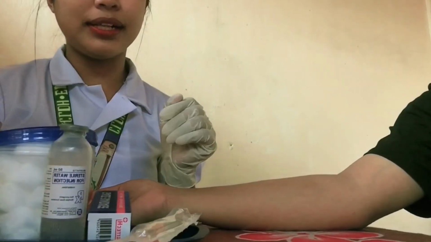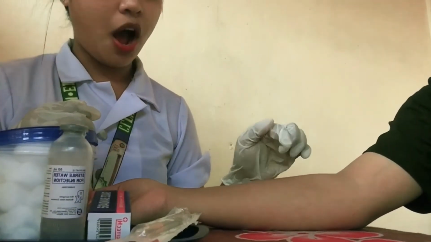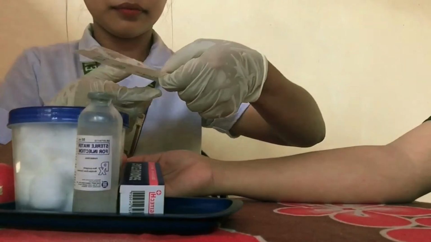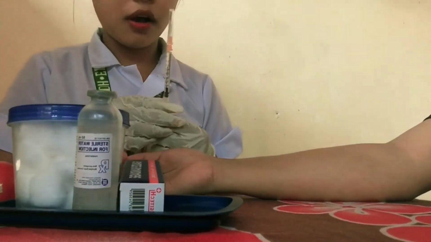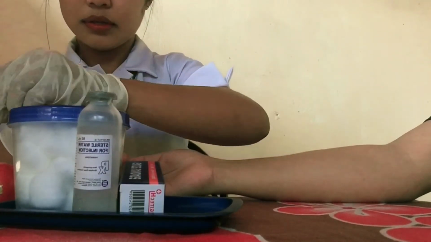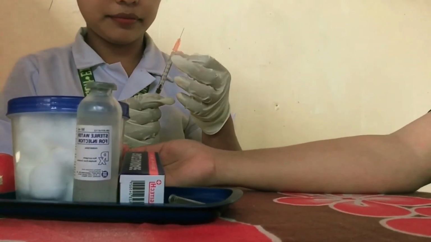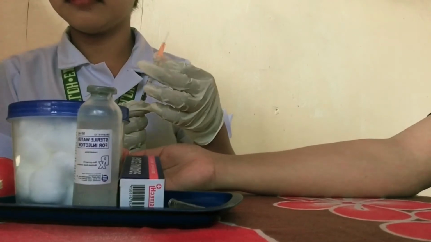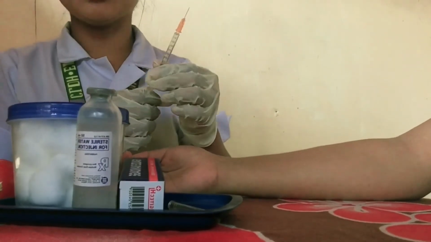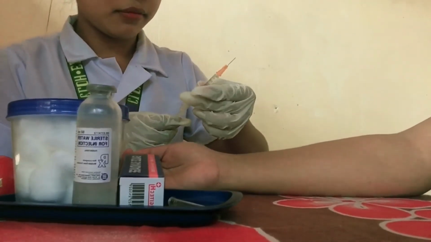And while waiting, we will prepare our syringe that we will inject into the arm of our patient. So now we will get our syringe and remove the cap. If there are bubbles, we need to do this to avoid that. After that, I need to grasp the syringe between my thumb and two fingers and place it parallel to the skin surface.